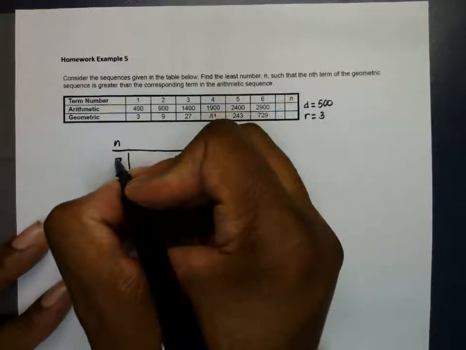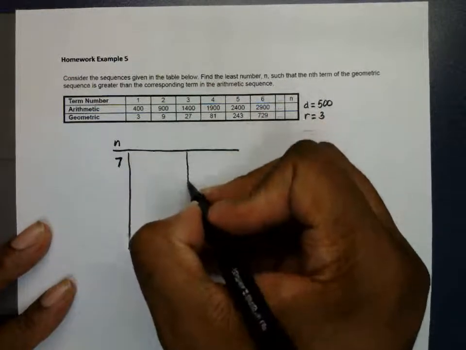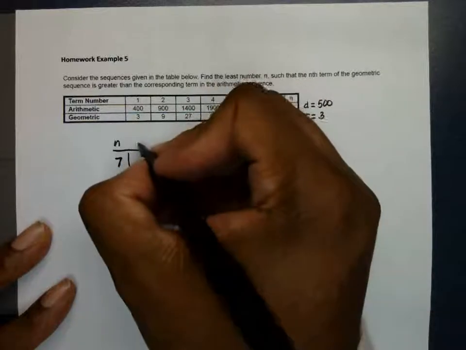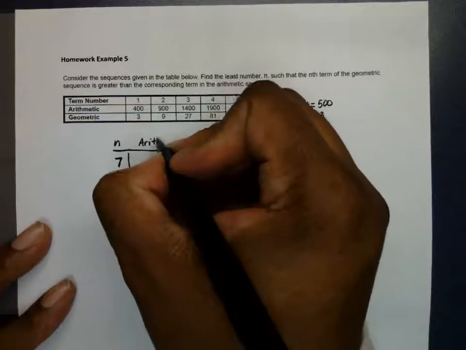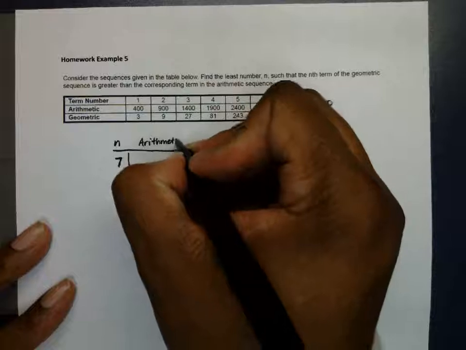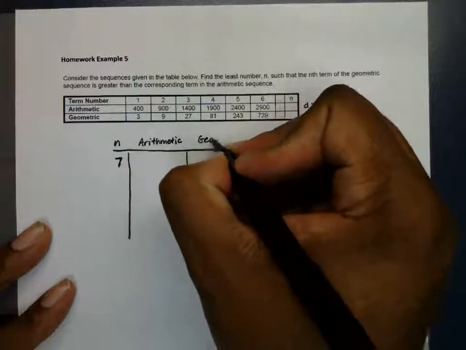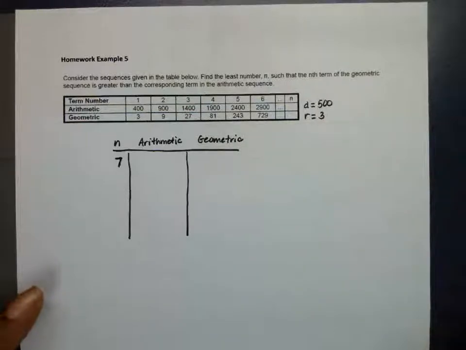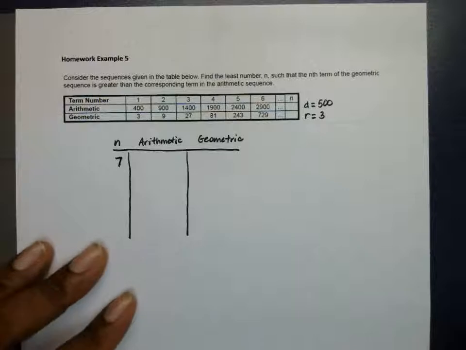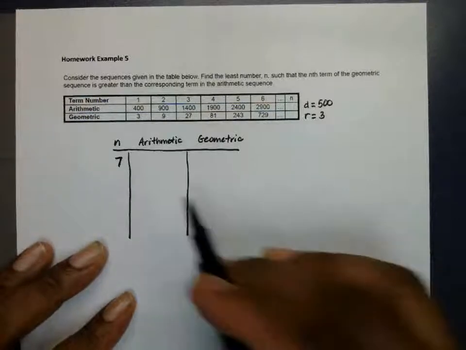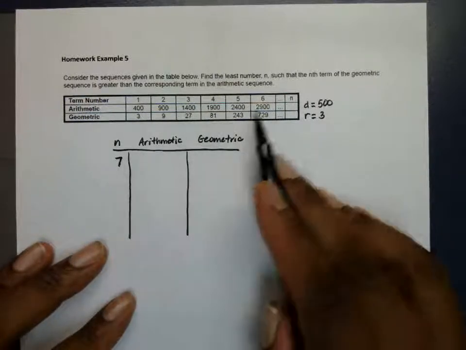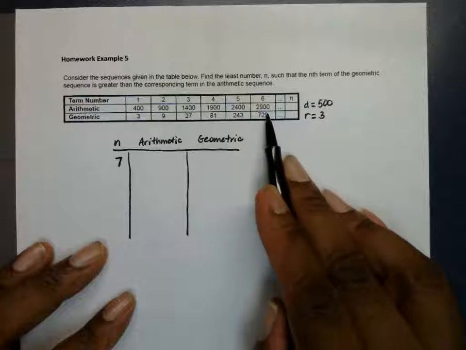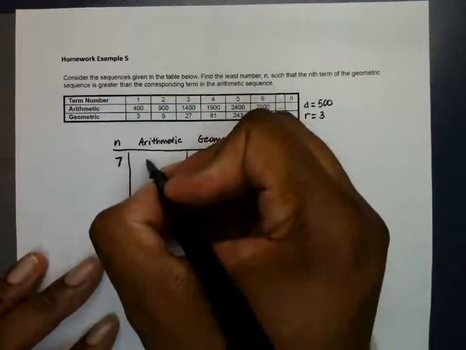I'm going to look at, let's see what the seventh number is in the arithmetic, and then for geometric, because I want the number in the geometric sequence to be greater than the term in the arithmetic sequence corresponding. All right, so for the seventh term, if the sixth term is 2,900, add 500 to that, it'll be 5,400.